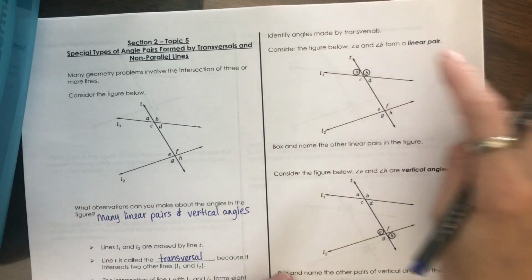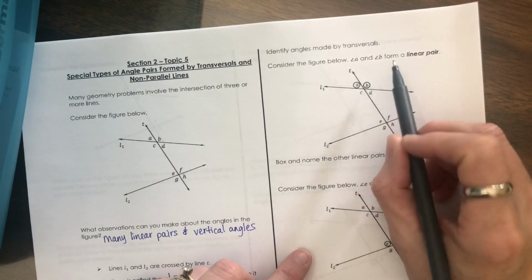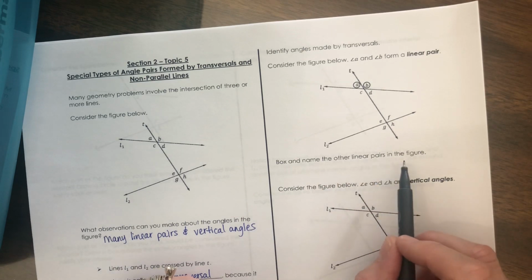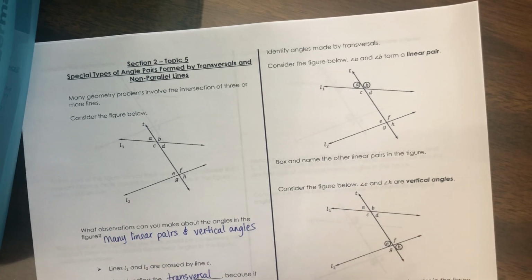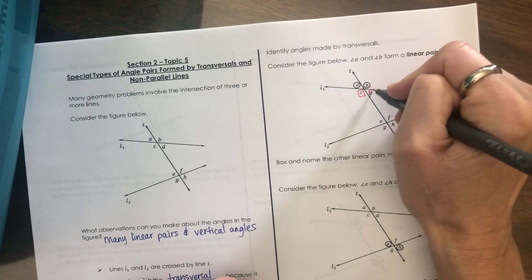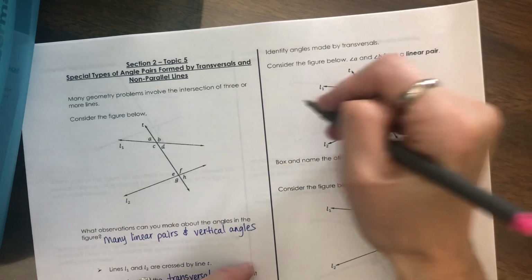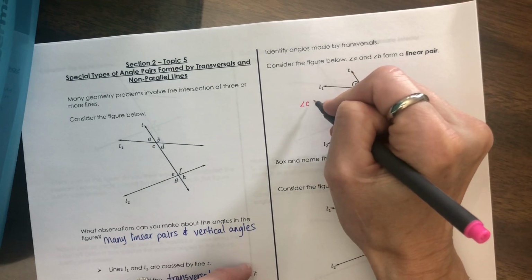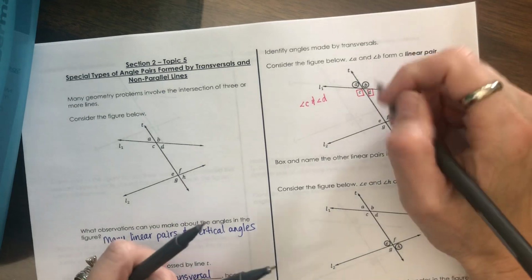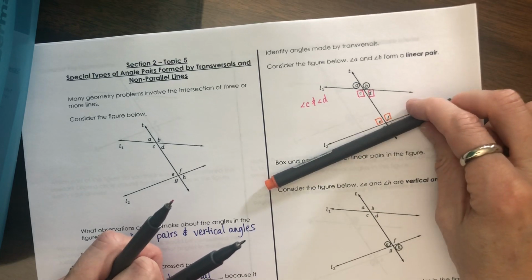Consider the figure below. All right, so we have the same picture that we had before. Angle A and B form a linear pair. Box and name the other linear pairs in the figure. All right, so I'm going to use different colors here for this. This is a linear pair. They sit together on that line right there, okay? So angle C and angle D, that's a linear pair. We have angles E and F together on this line right here. So that's a linear pair.